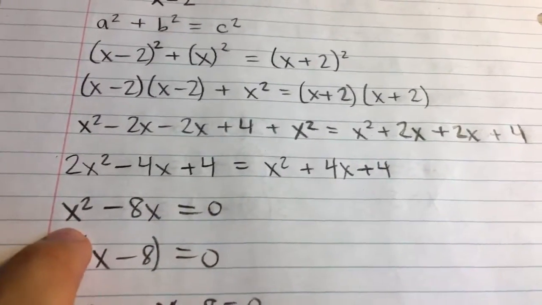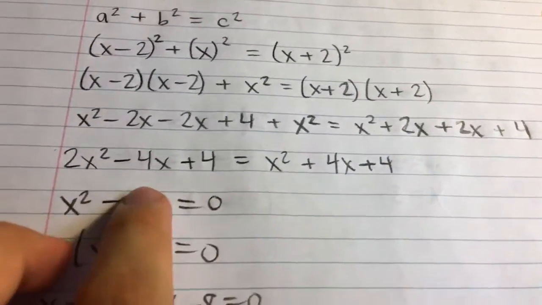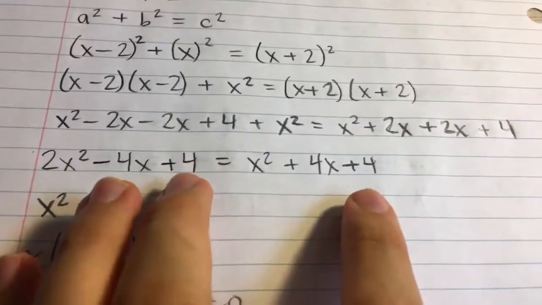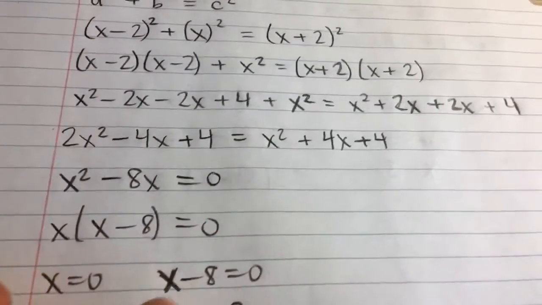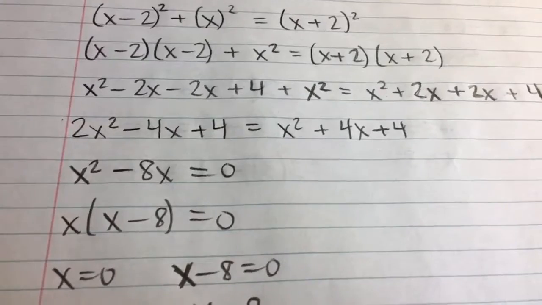Subtract x squared on both sides, I just get x squared. Subtract 4x, I get negative 8x. And subtract 4, and then they cancel out on both sides. So now this is what I have: x squared minus 8x equals 0.